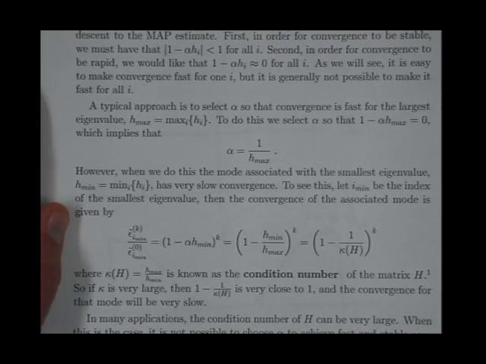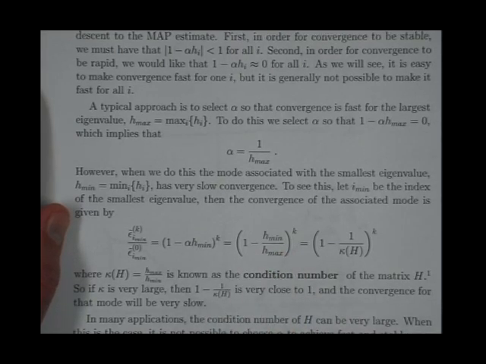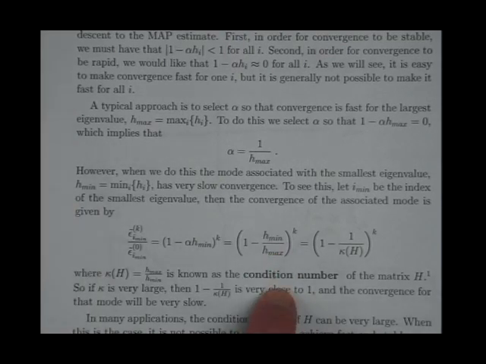If that's the case, then this number here will be 1/10, and 1 minus that will be 9/10, and then this thing will converge slowly. So what does this say? If the condition number of the problem is high, the convergence of the worst eigenvalue is going to be slow. Does that make sense?